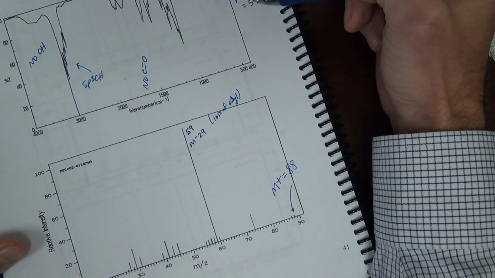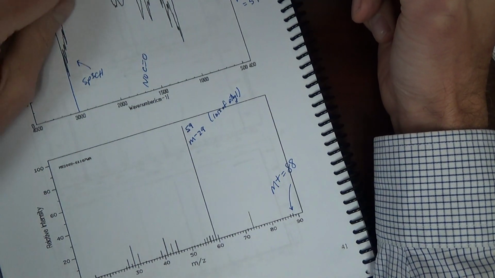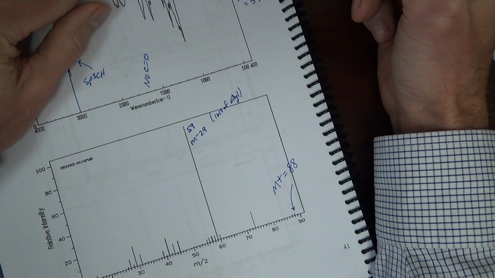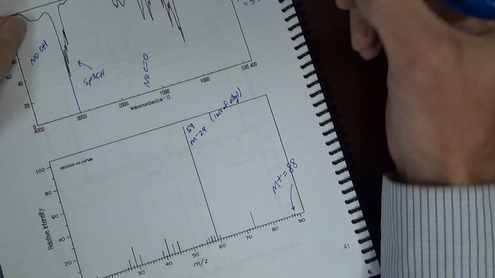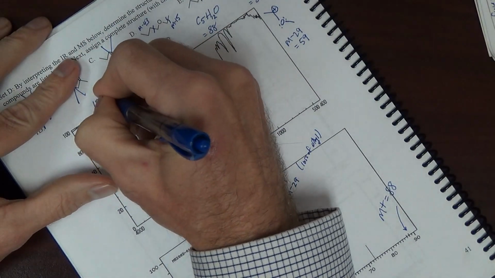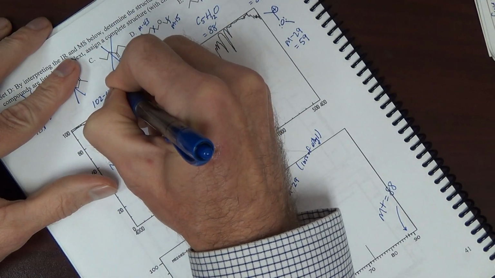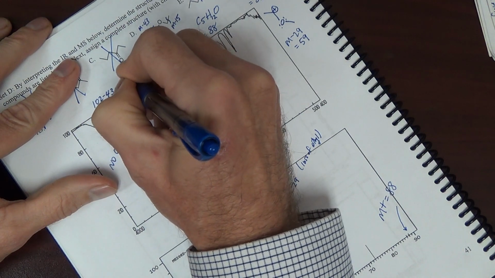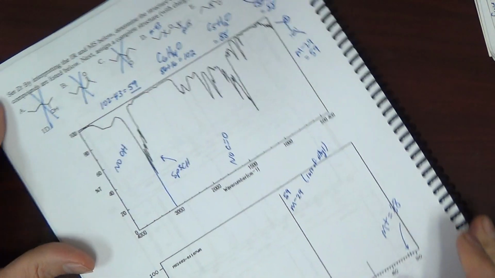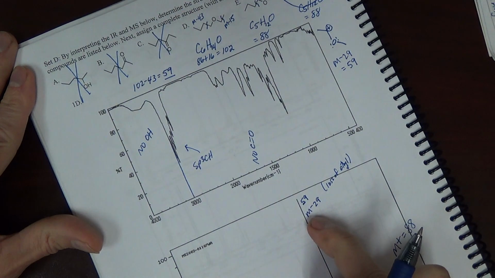Where this one I expect to lose 29. Interesting though, if this is 43, that would be 102 minus 43 equals 59. We have a peak at 59.